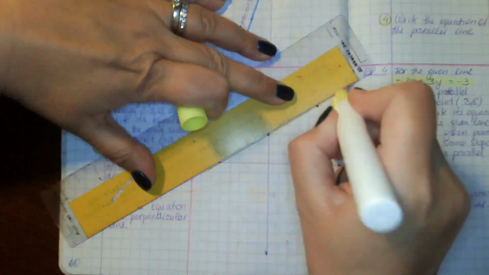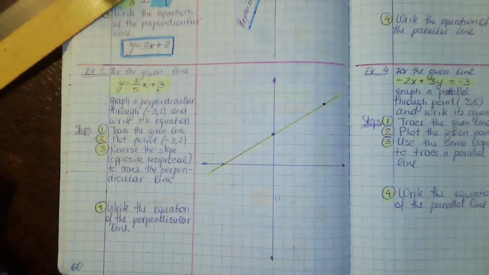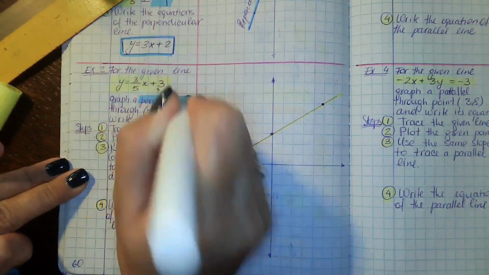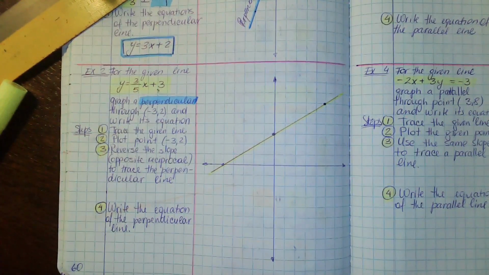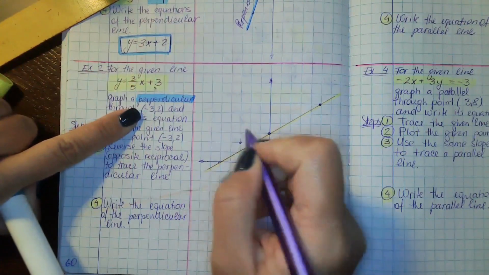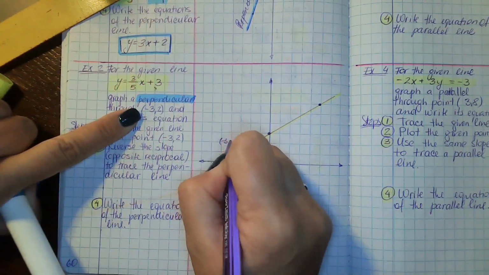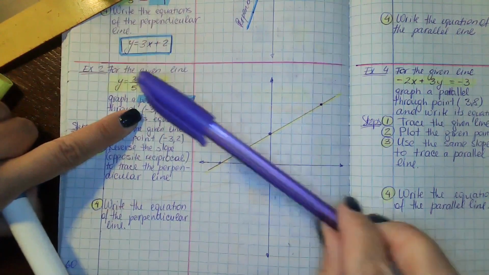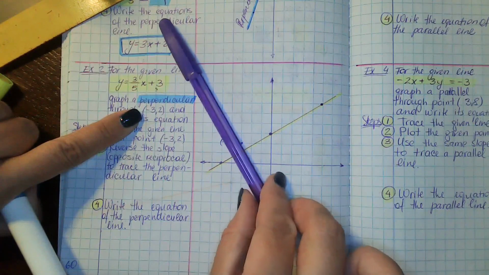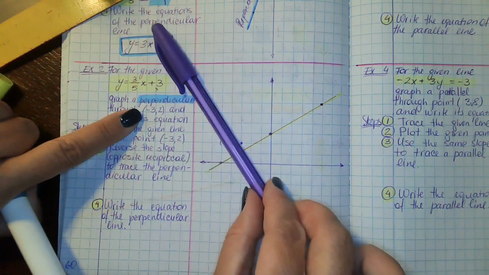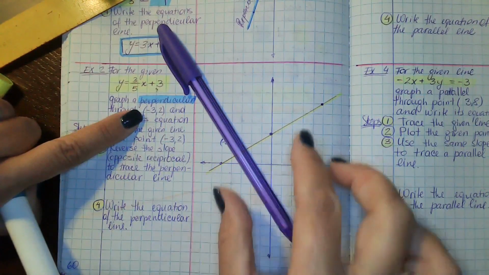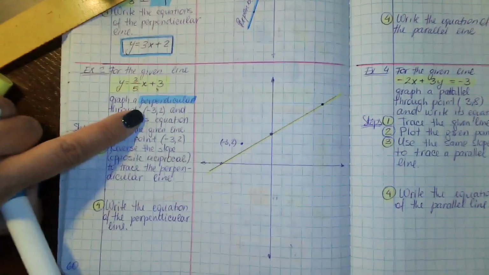Now what do I have to do? Parallel or perpendicular? Let's see. Graph a perpendicular. Perpendicular is a 90-degree intersection through point -3, 2. So this point has to be used, -3, 2. So the perpendicular can go through any point on the coordinate plane. So to know a location, I have to know a point. So that point must be given in the directions. Otherwise, I don't have a point of reference.